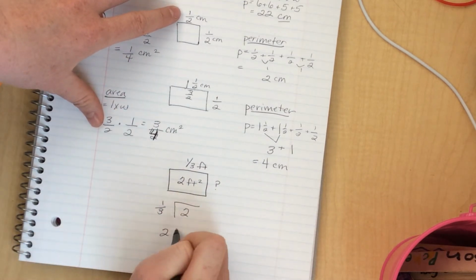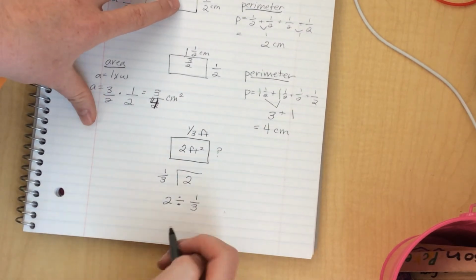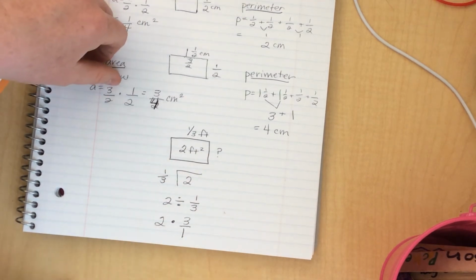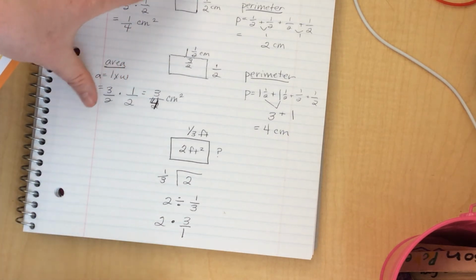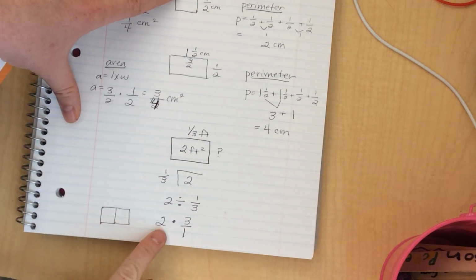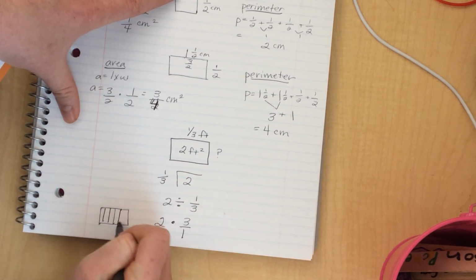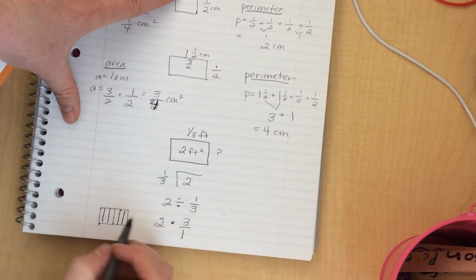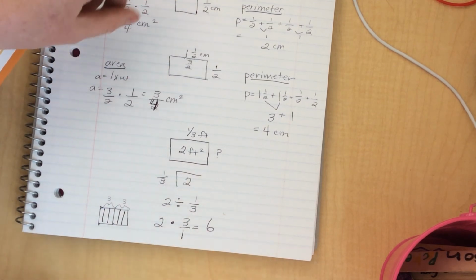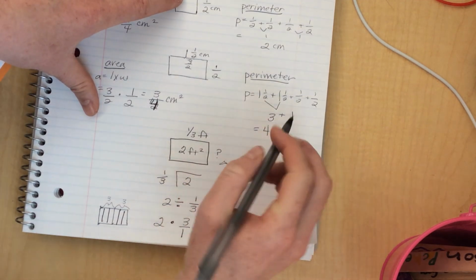Now when I divide with fractions, remember our rule. We copy, we make it a multiplication problem, and then we invert that last fraction, and this is why it works. We're really asking, if I have 2 wholes and I cut each whole into 3 pieces, how many pieces do I end up with? Well, there's 3 pieces per whole, so I have a total of 6. That's why that works. So we know my missing dimension is 6 feet.